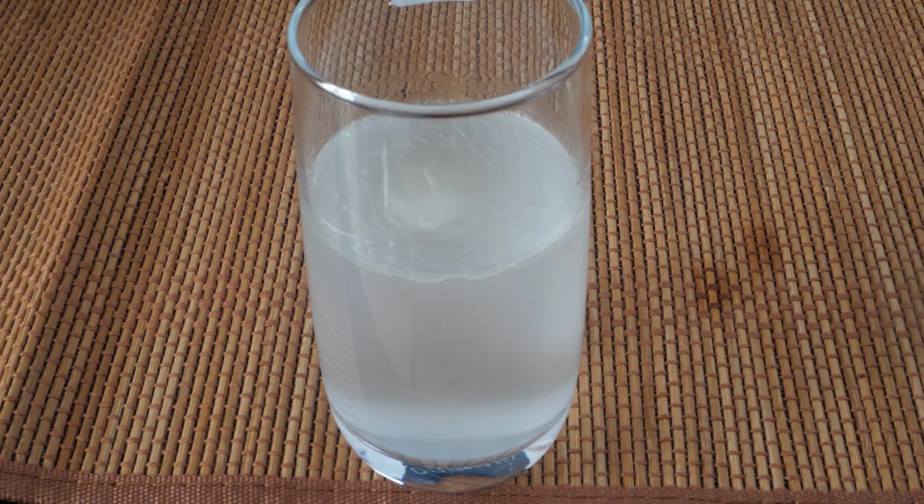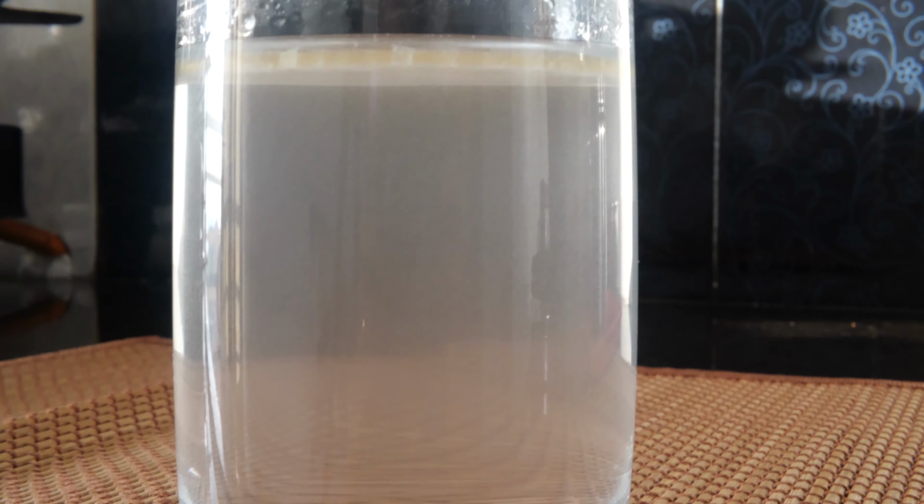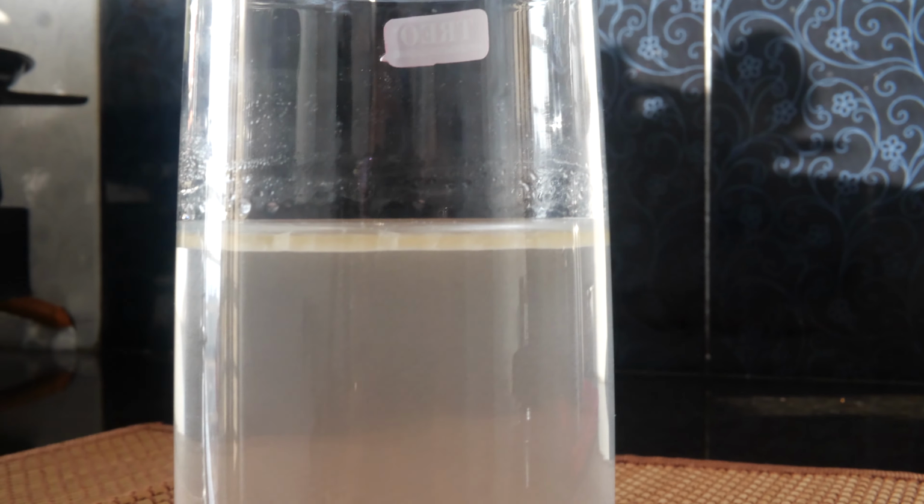Children, make your observations carefully and observe keenly this experiment so that we can draw conclusions through these observations. Just observe carefully and try to reason out. Check for the formation of any layers if there are any.